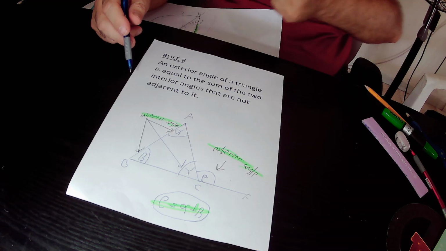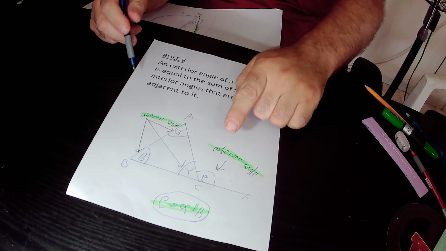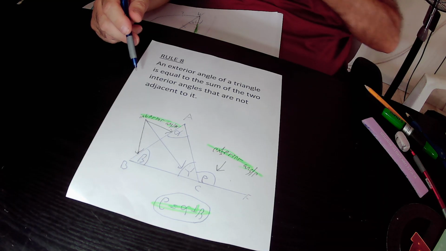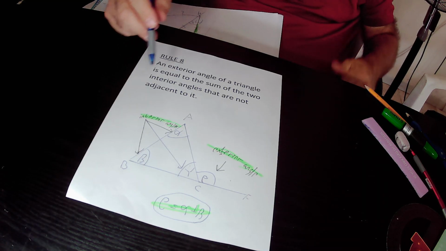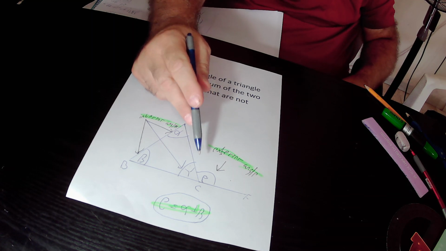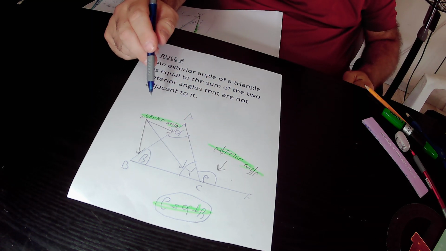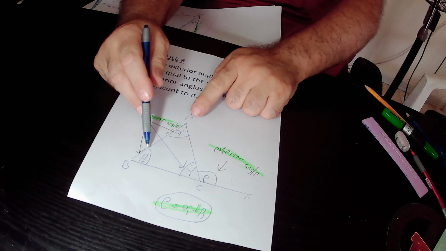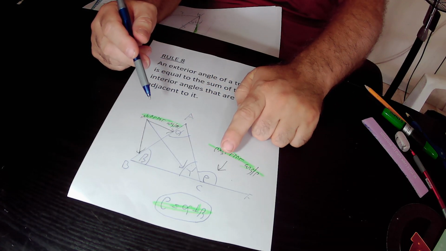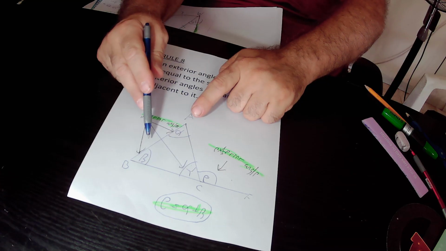And according to rule 8, the size of the exterior angle E is equal to the sum of the two interior angles that are not adjacent to it. This is the interior angle gamma that is definitely adjacent to angle E. The two other interior angles that are not adjacent to angle E are alpha and beta. So according to rule 8, the size of the exterior angle E is equal to alpha plus beta.